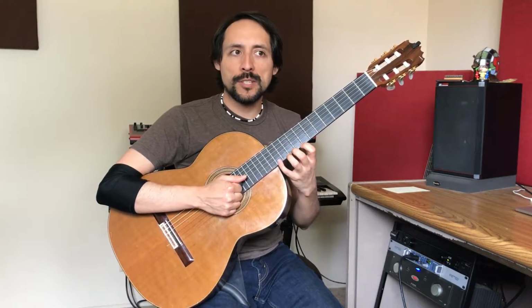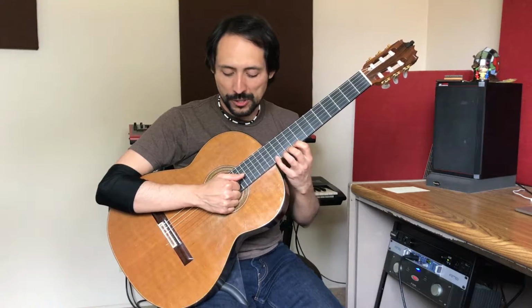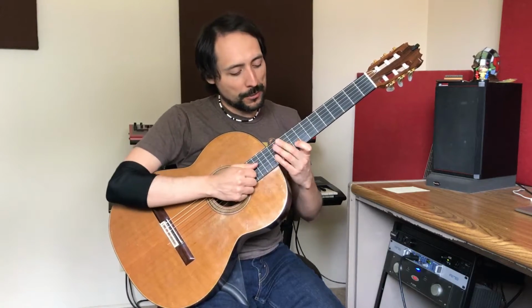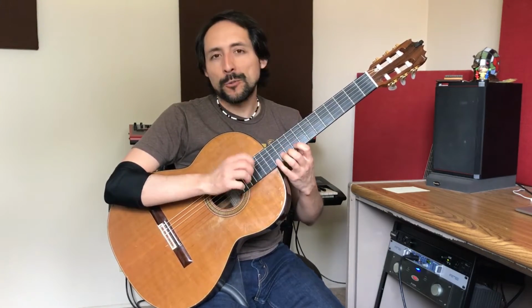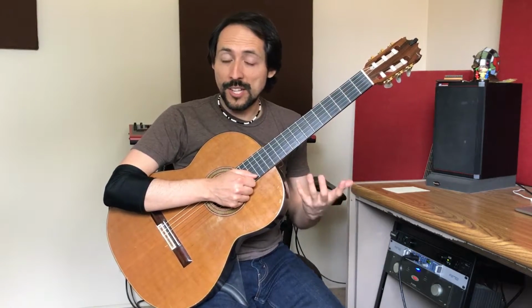the left hand should be labeled as first, second, third, fourth finger. I'm sorry, my apologies. The right hand should be index, middle, and ring. I tend to use them interchangeably, and I know that might confuse some of you. That's why I keep correcting myself. So, positions on the guitar, essentially.